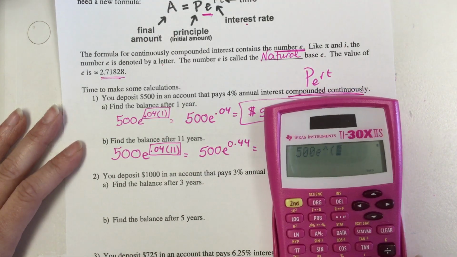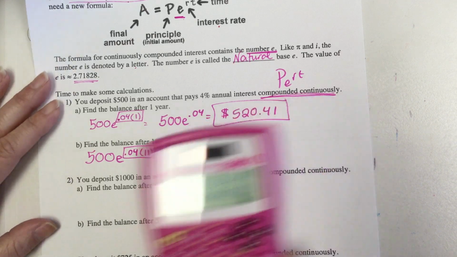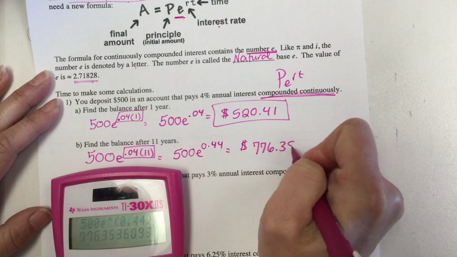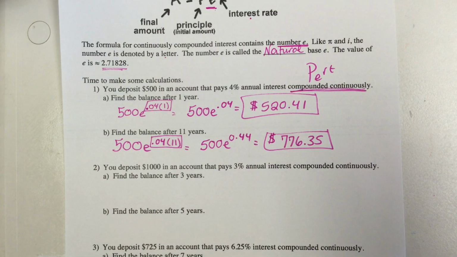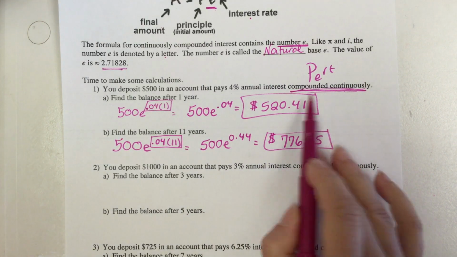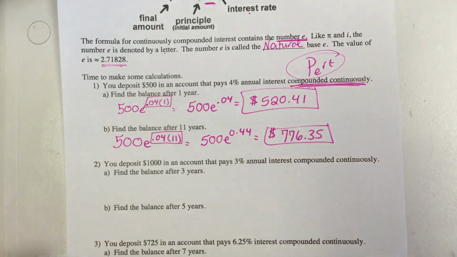Second ln, my base is e because it's continuously compounded. 0.44. Your $500 now is $776.35. So it's very similar to what you did with the second part of 8.3. You are just reading a scenario, filling in the values into your formula, entering it into the calculator. But it's really cool because now you learned a new number, you learned e, and you learned how to calculate something that is continuously compounded using the PERT formula.